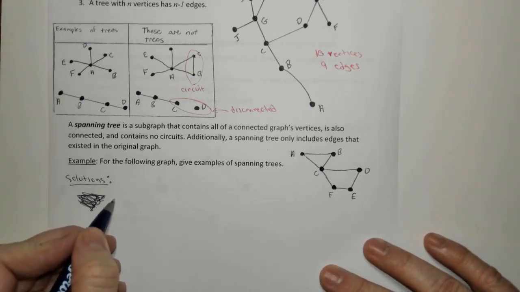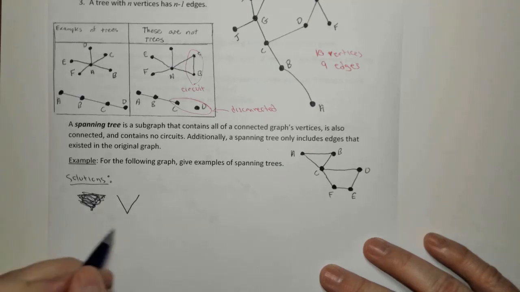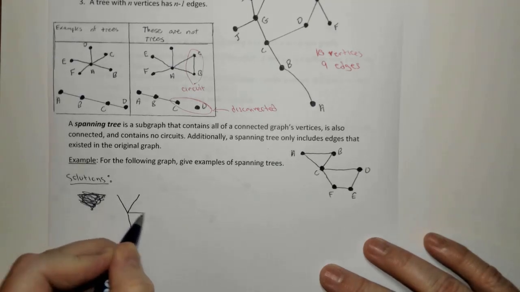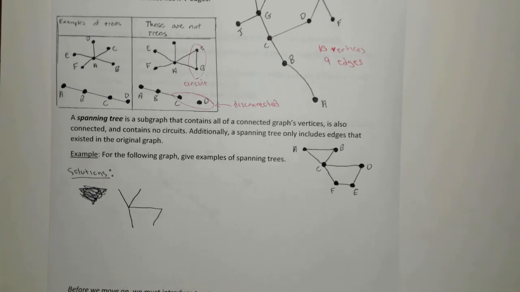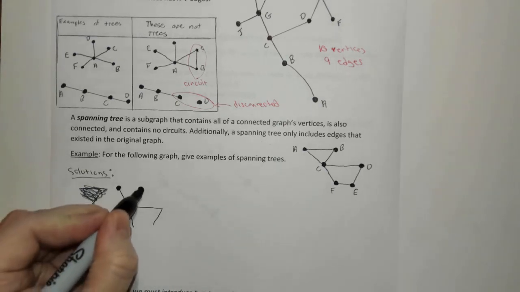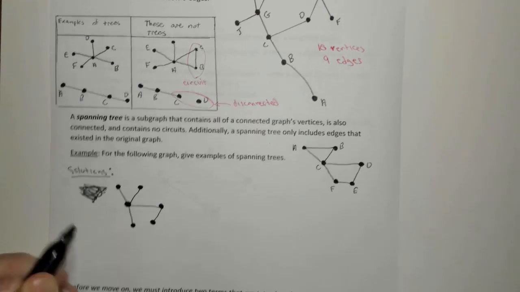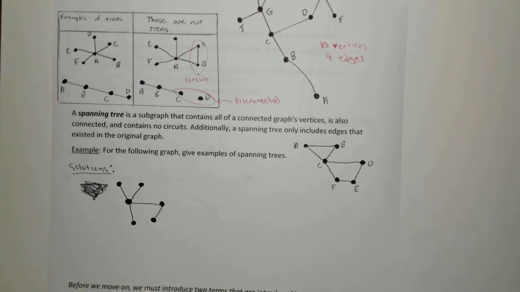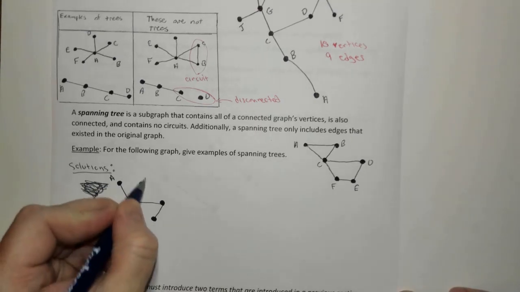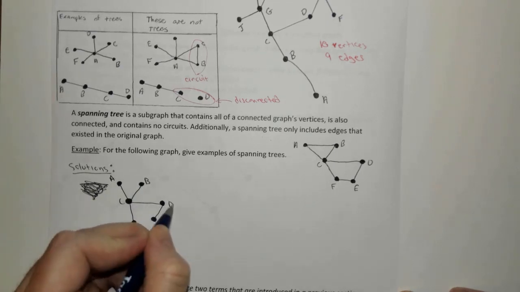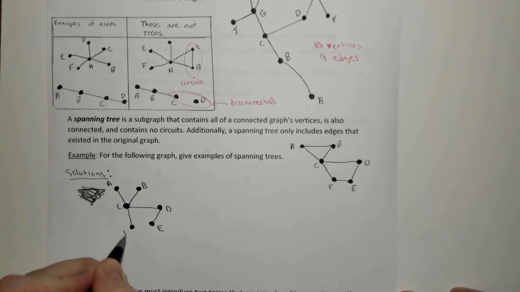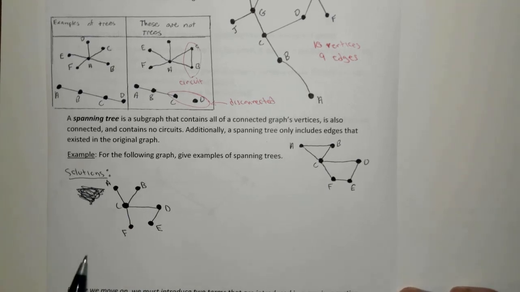All right, let's try again. So this is now going to be a solution. Let me use my marker here. I like to always emphasize my vertices. So we put A, B, C, D, E, F. This is a spanning tree.